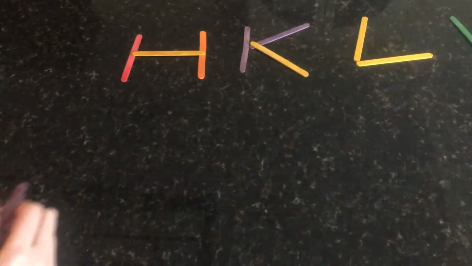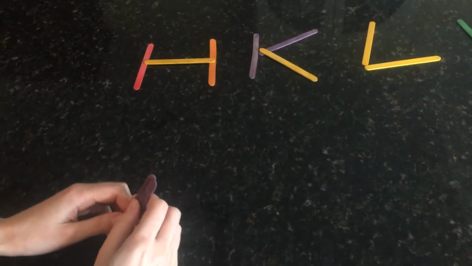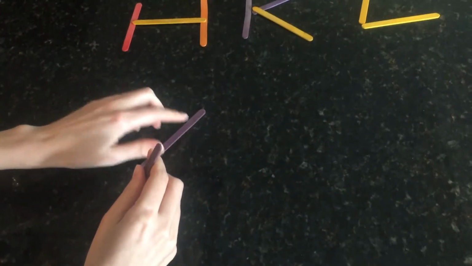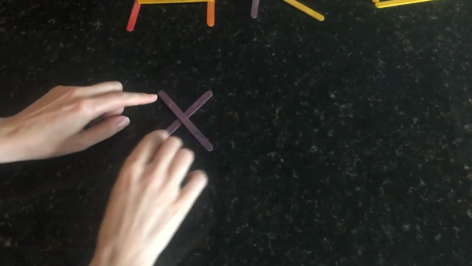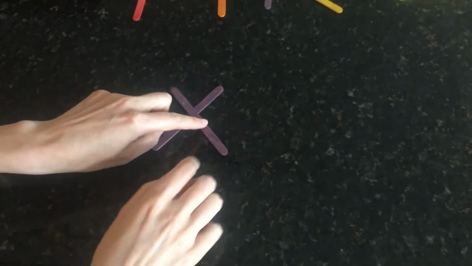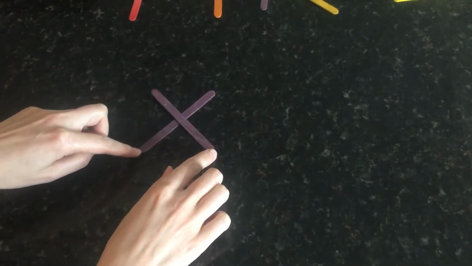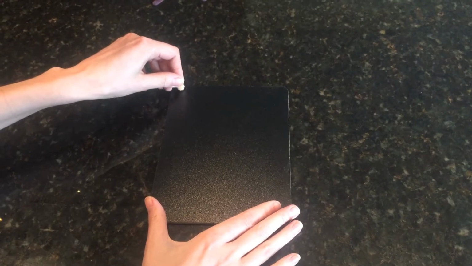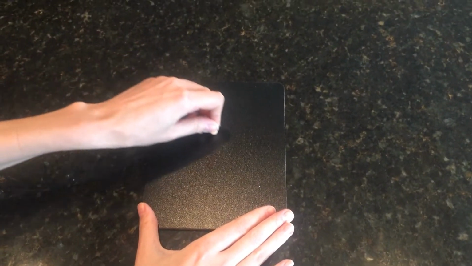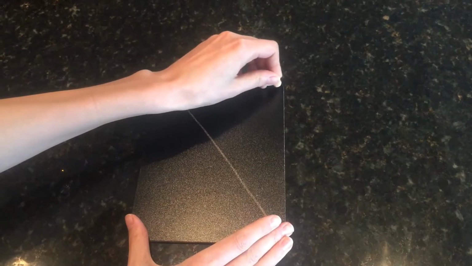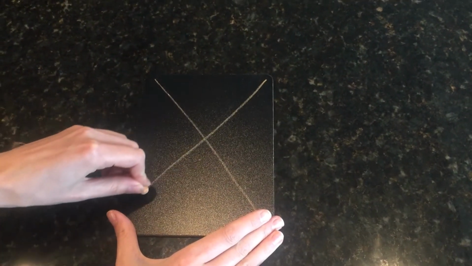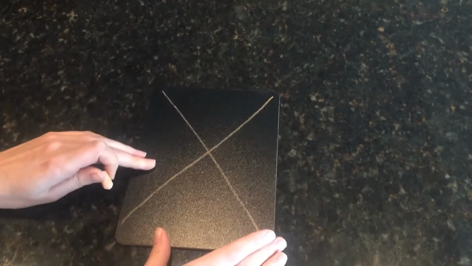Capital V. Now we have our letter X. So we have one diagonal line going this way and one diagonal line going this way. So let's trace it with our fingers. Letter X. These next four letters that we're doing are letters that we don't really use too often. Letter X, we're going to start at the corner here. We're going to make a diagonal line down and another diagonal line. Letter X.